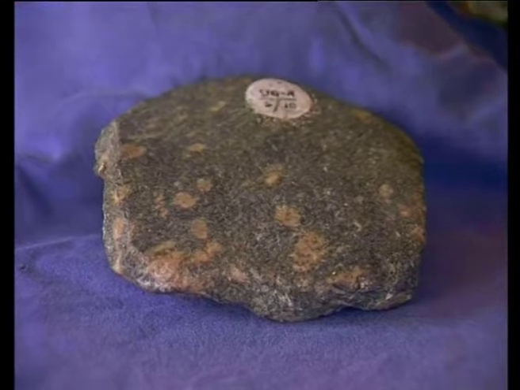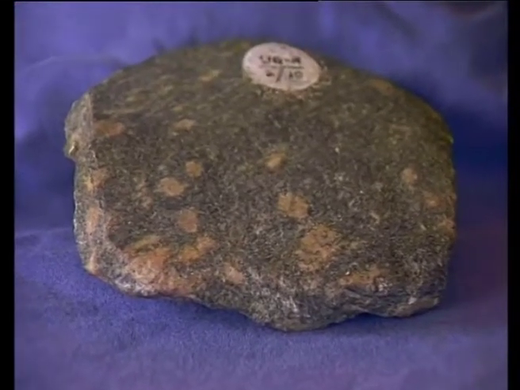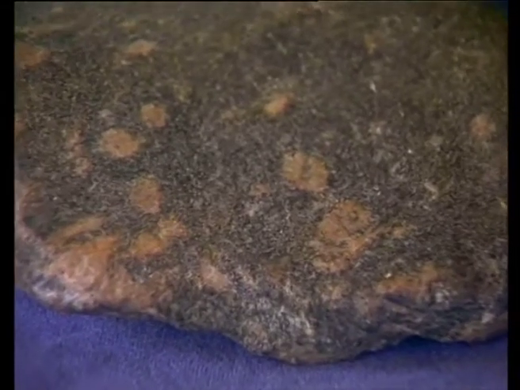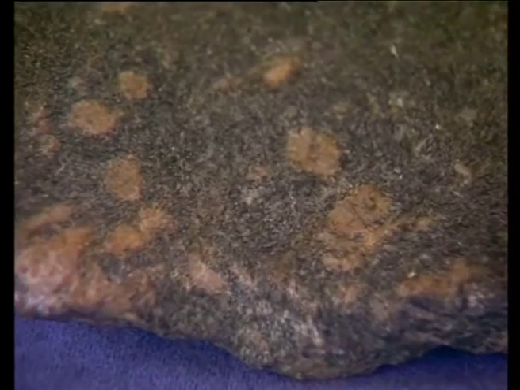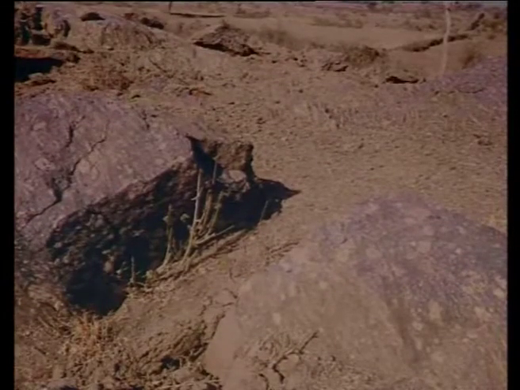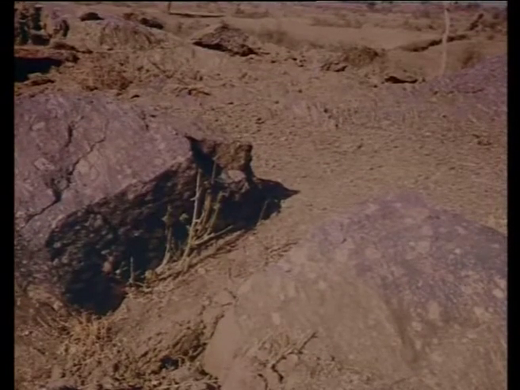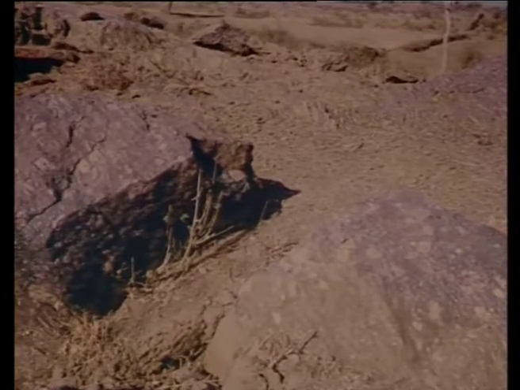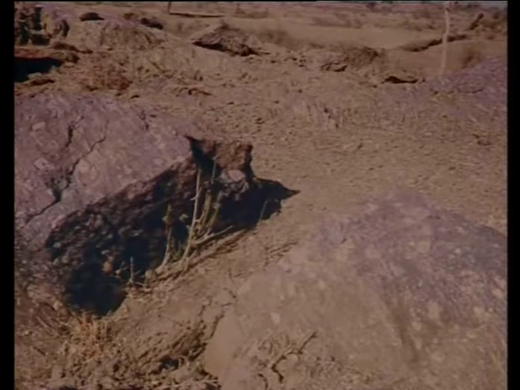Now you will see the augen structures. Normally the porphyroblast is changed and stretched into an eye shape, and that is normally present in gneissic rock. In this case, the eye-shaped feldspars are embedded in a fine-grained groundmass.